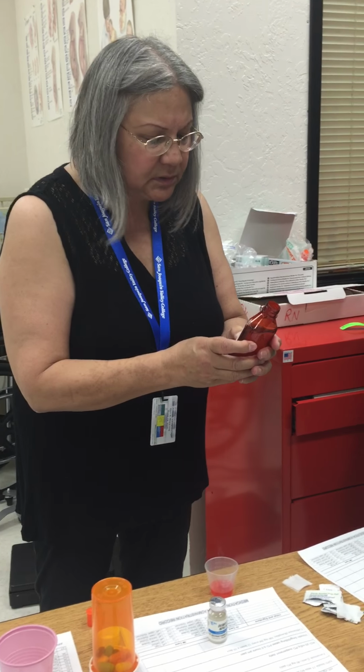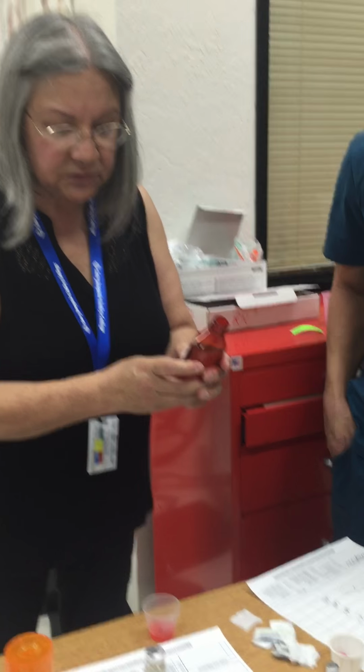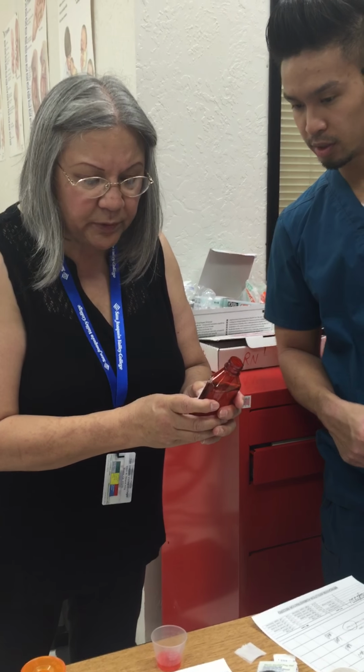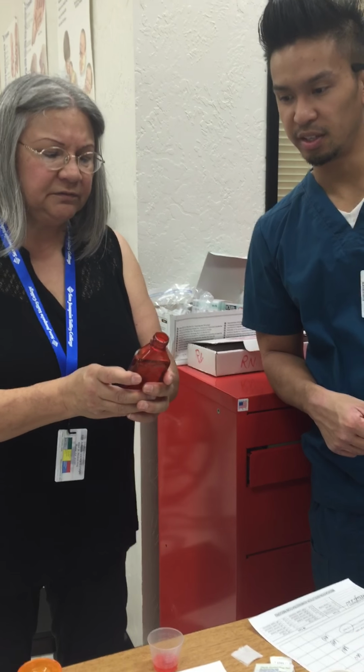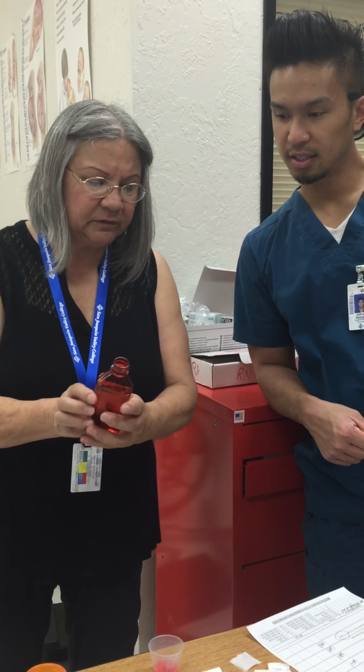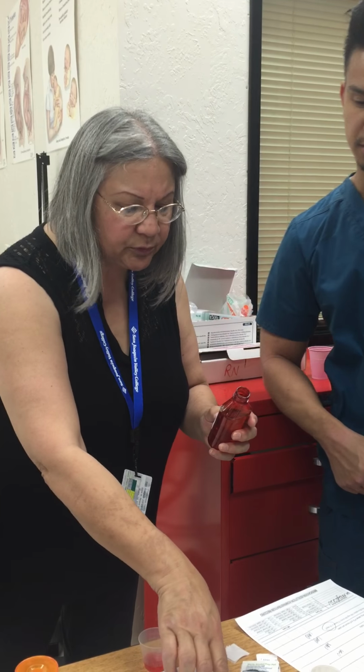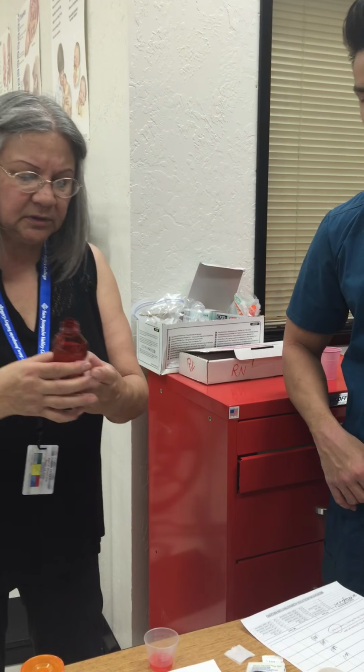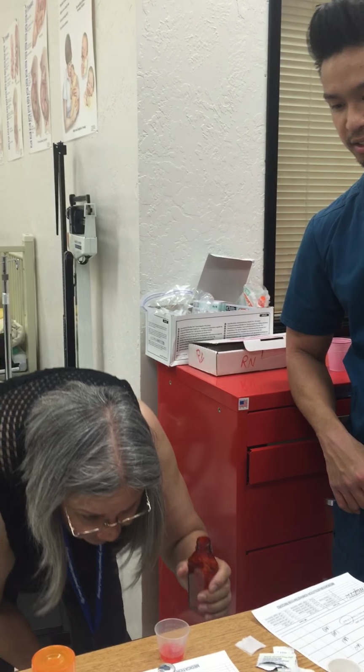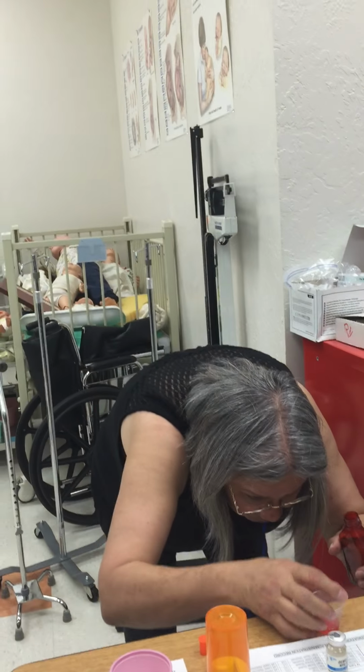We want 40 milliequivalents. No, 20 milliequivalents. So that's 20 milliequivalents per 5 mLs, and we only want 20. So that's just 5 mLs. So I've got my hand here. I'm going to go on eye level, and I am going to pour 5 mLs.